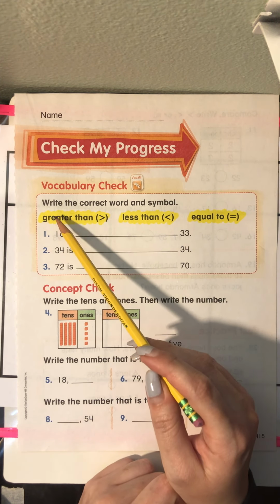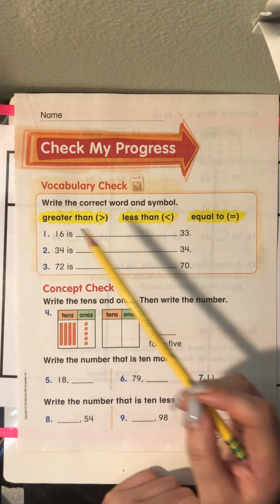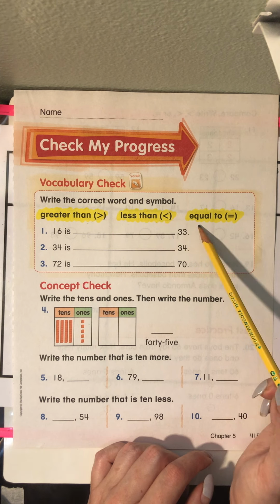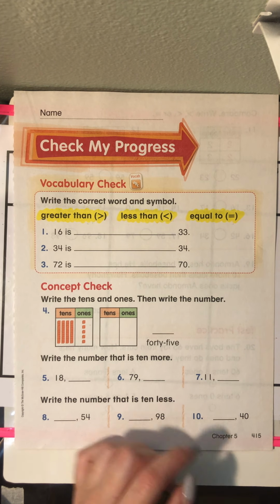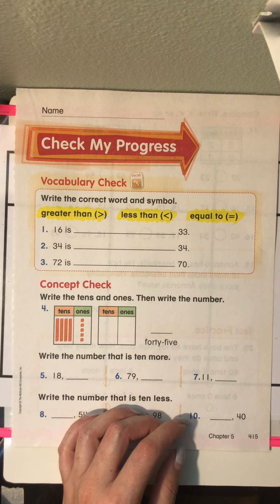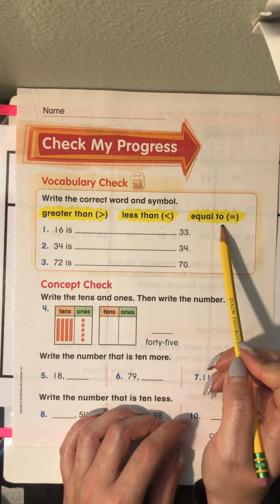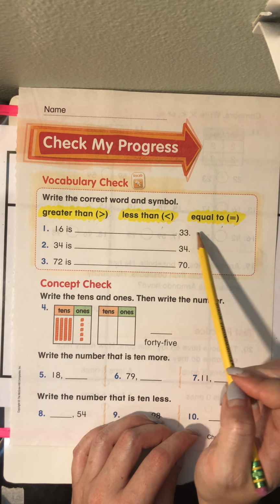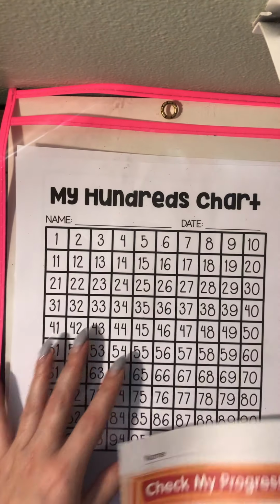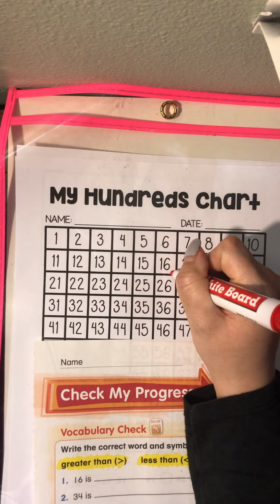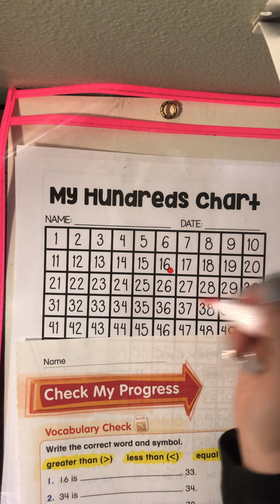Vocabulary check. Write the correct word and symbol. So we have greater than, less than, and equal to. So we have greater than Gigi, less than Lester, and equal to. So we have 16 is blank to 33. I'm gonna look at my hundreds chart here. 16 and 33.